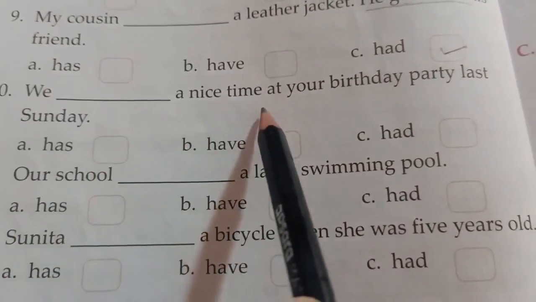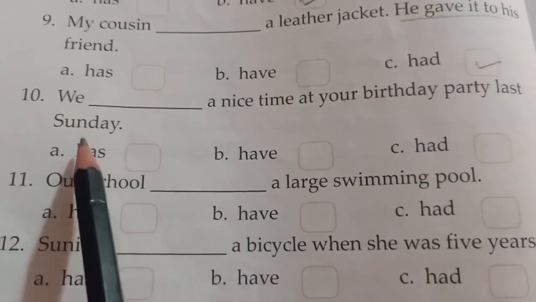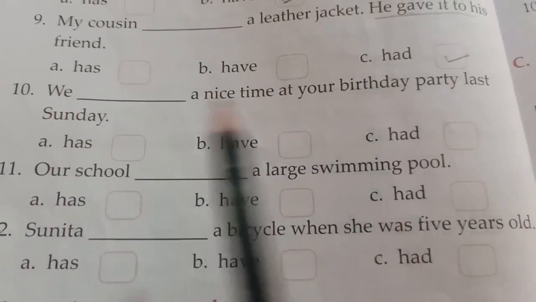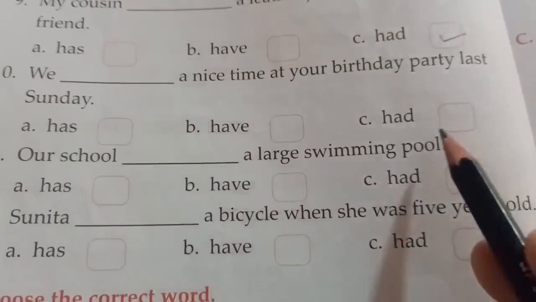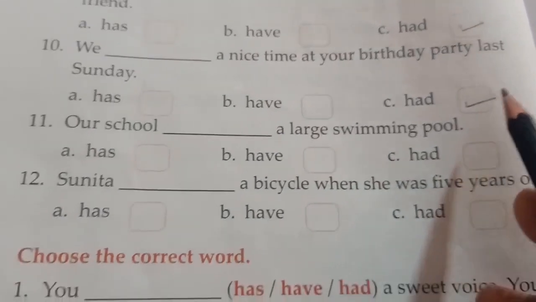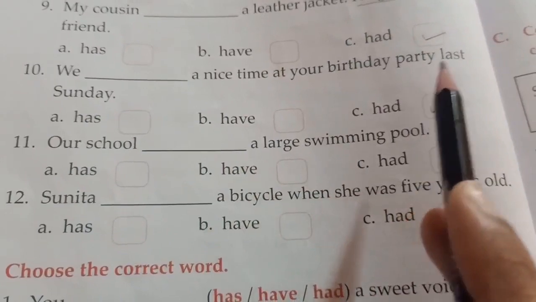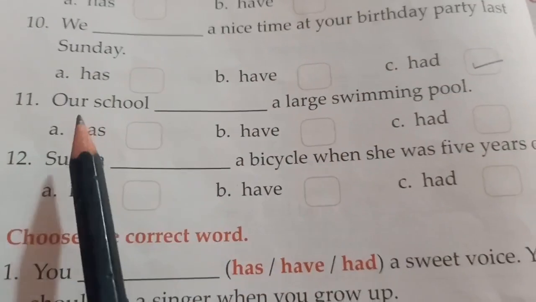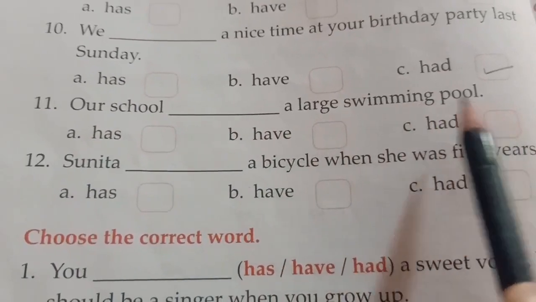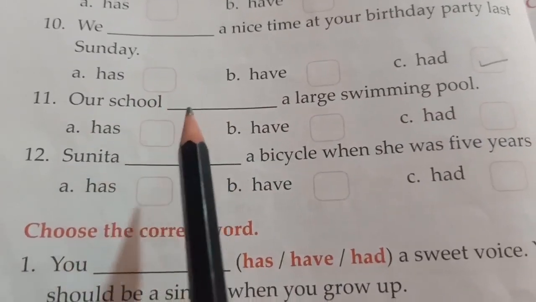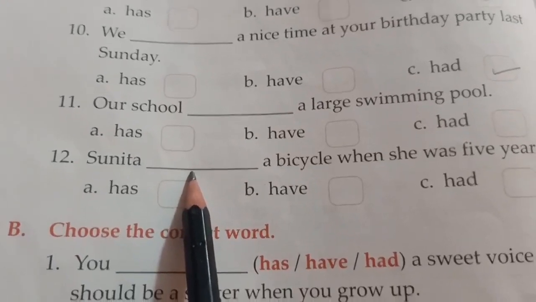We dash a nice time at your birthday party last Sunday. Again, last Sunday is a clue, so we will use had. We had a nice time at your birthday party last Sunday. Our school dash a large swimming pool. Our school have or has? These two questions you try to do by yourself.